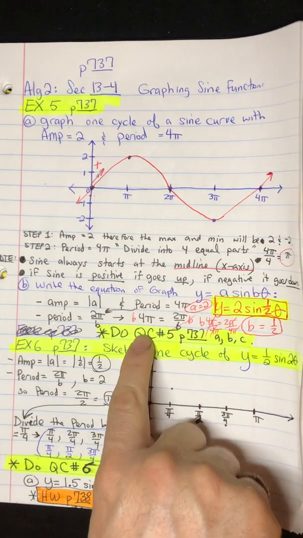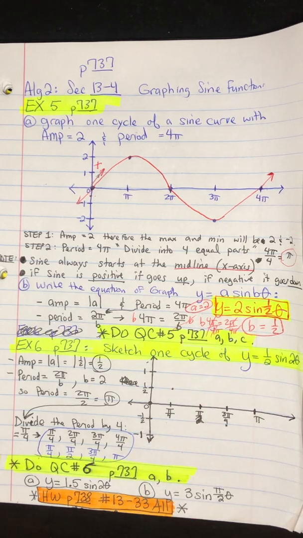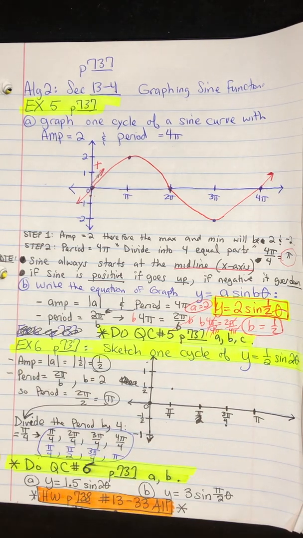Now what I want you to do is quick check number 5, page 737, A, B, and C. You can do that on your own. Right now, I'm going to go to example 6, page 737. We're going to sketch one cycle.